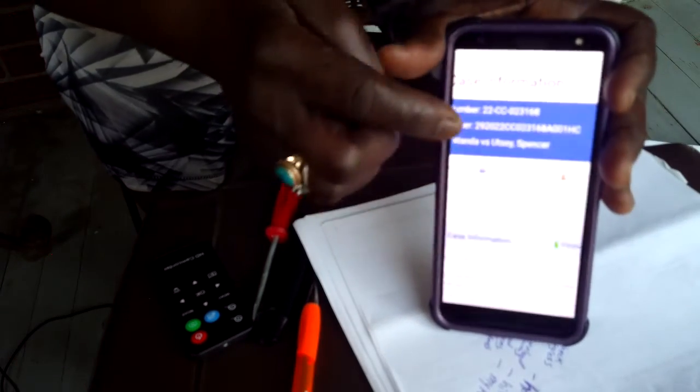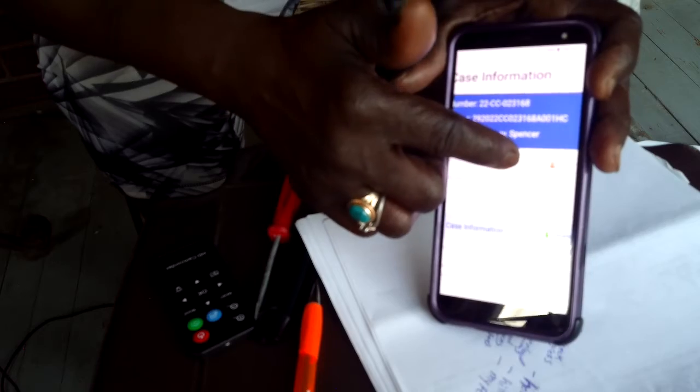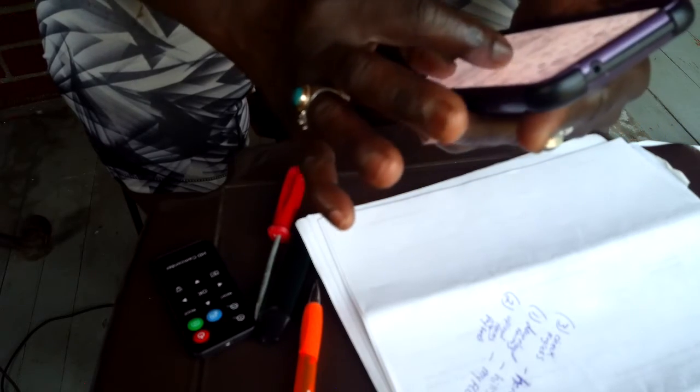Once you hit the hourglass, then you will go to events and documents.